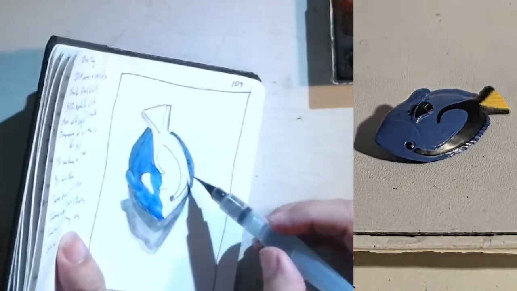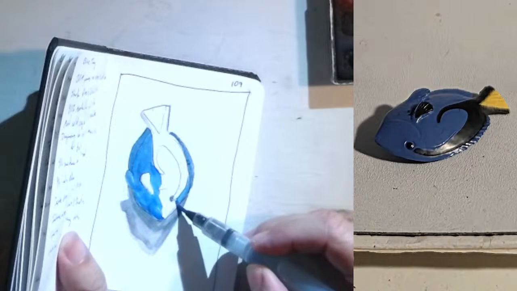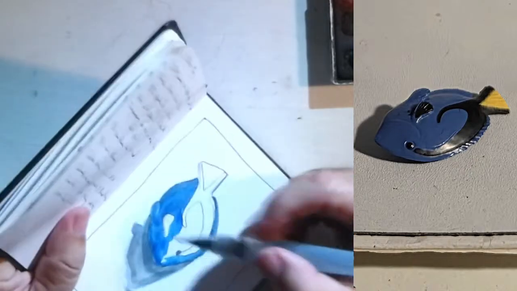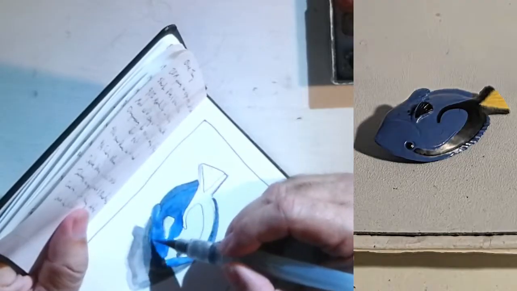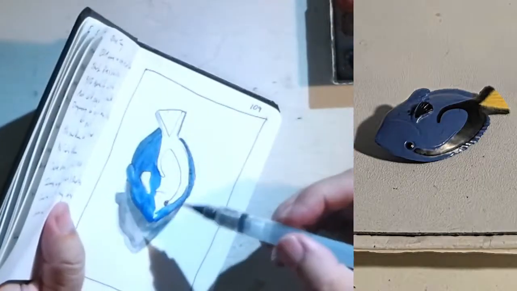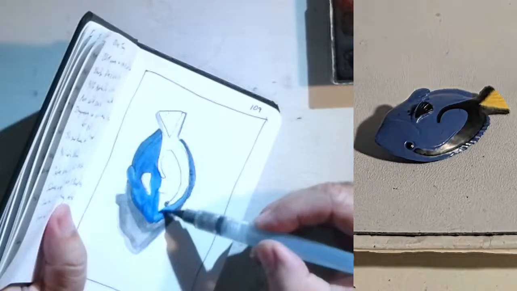I don't want to draw a blue tang. I want to draw this object that's on my table. Your mind will fill in the gaps and start drawing things that aren't there. Like gills. I can't see the gills. If I draw the gills, it wouldn't be true to what I can see.